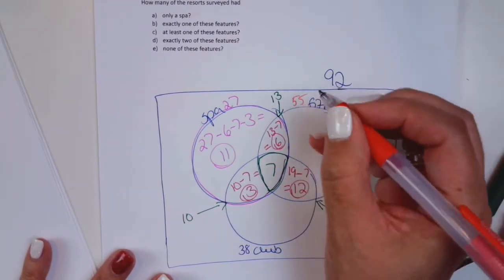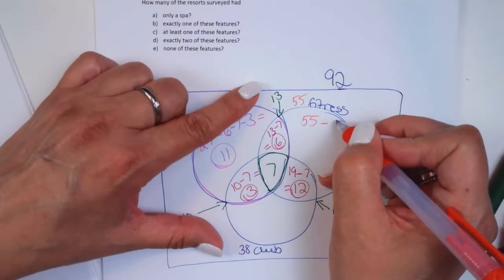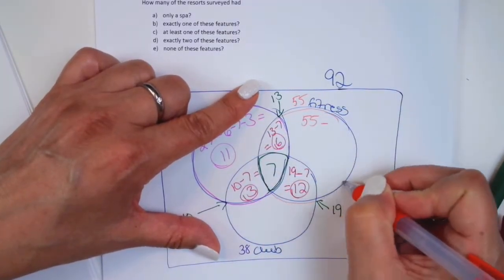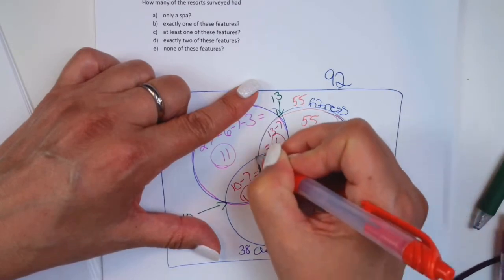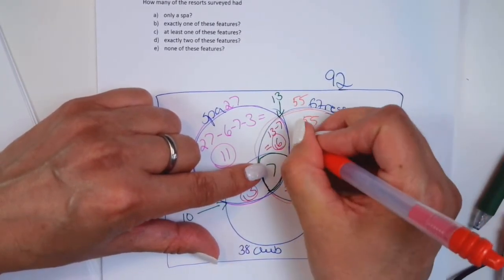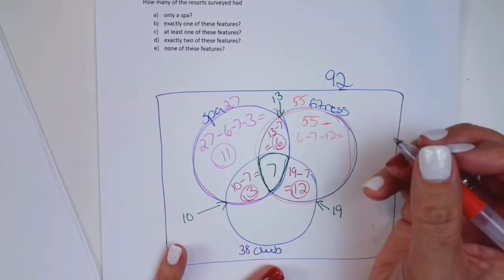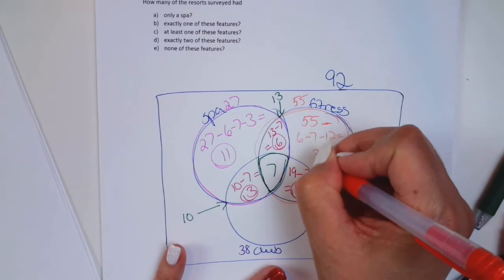Next, we're going to look at the 55 fitness centers. So 55, again, the fitness centers are all these, and the 55 counts all of them. So we want to subtract these. So minus 6 minus 7 minus 12 equals 30.